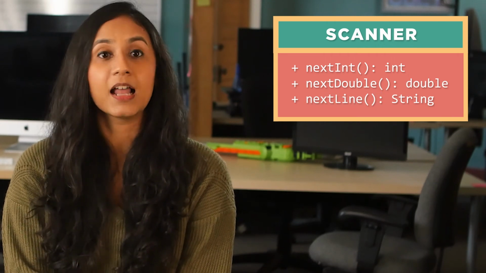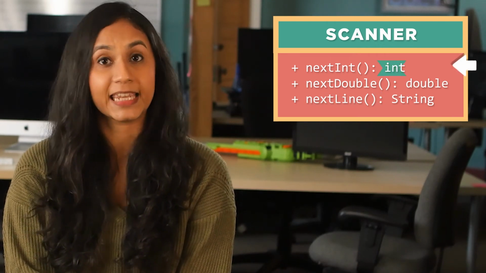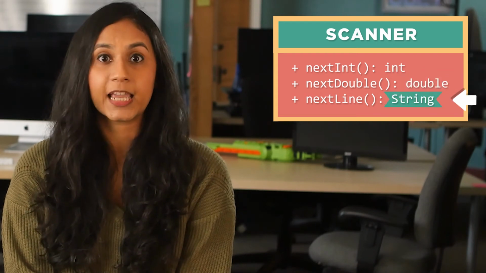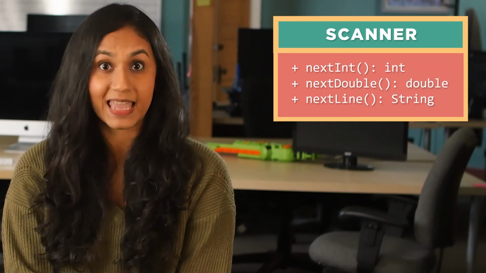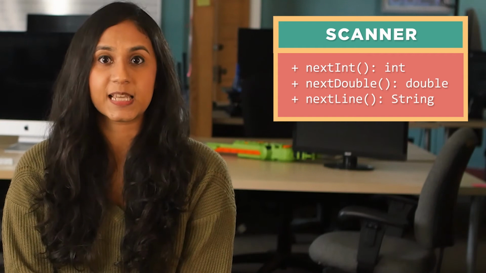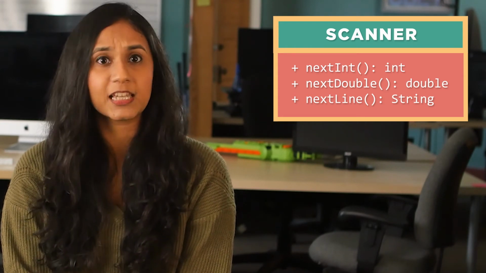These methods allow a user to enter an int, double, or string into the console. Then the computer can store this input in a variable and use the information later.